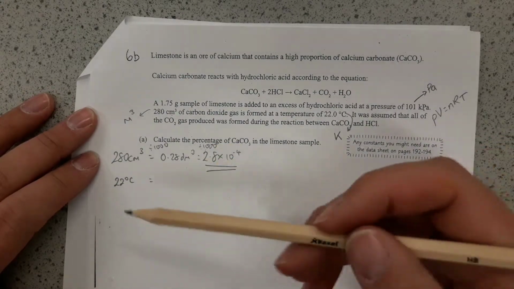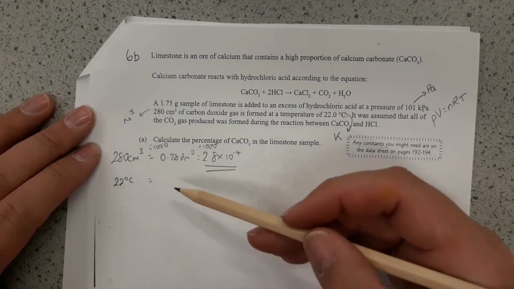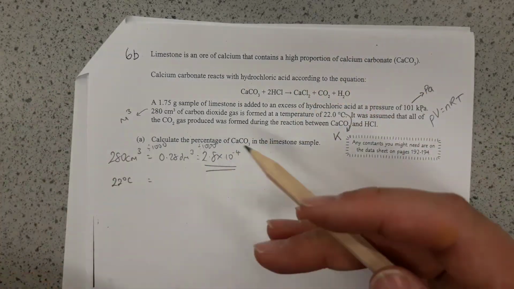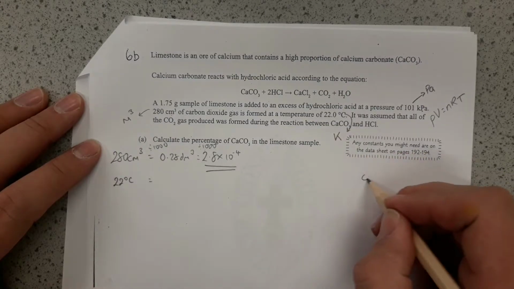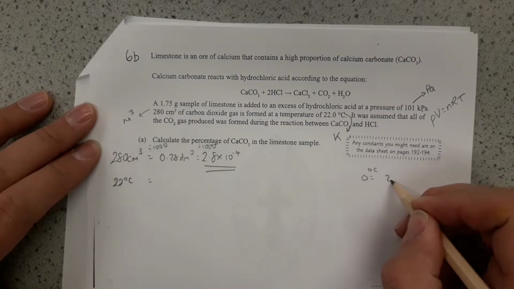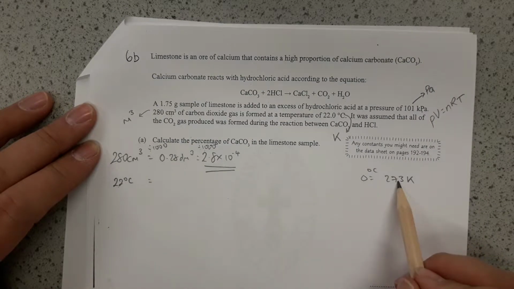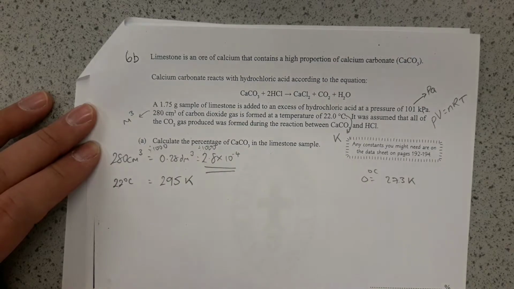If you increase degrees C by 1, you increase Kelvin by 1. So if 0 degrees C is 273 Kelvin, then 1 degree C is 274 Kelvin, and so on. The increments are exactly the same. So all we've got to do is add 22 to 273. So 22 degrees C in Kelvin is 295.